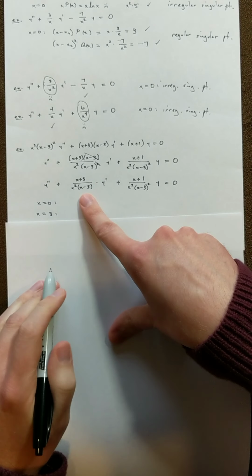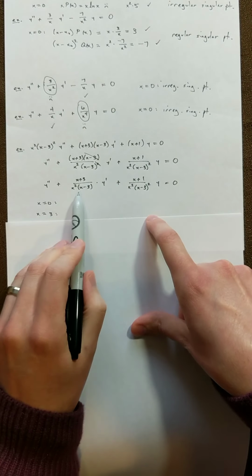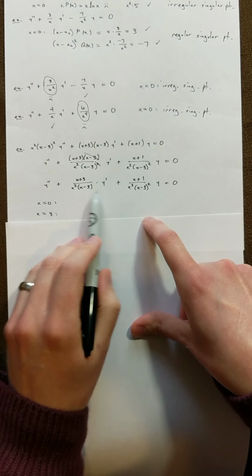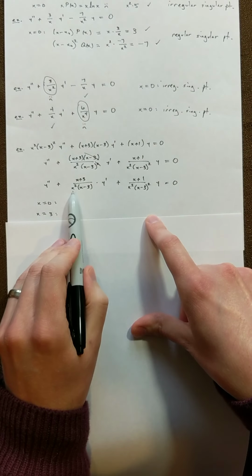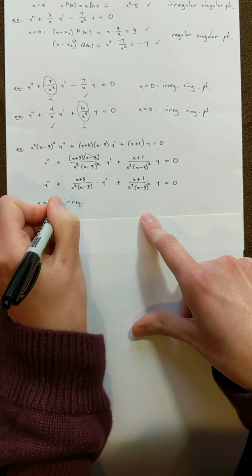And so let's look at it. At x equals 0, we see a multiplicity of 2 and 2. Our multiplicity should be no more than 1 and no more than 2. So because of this guy on the left, that is going to fail. This is going to be an irregular singular point.